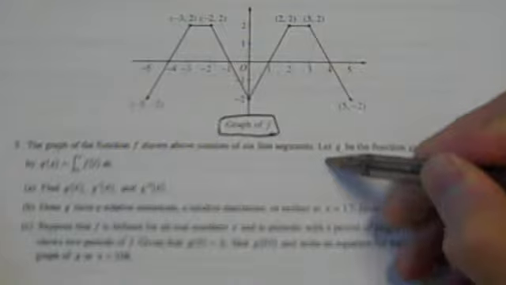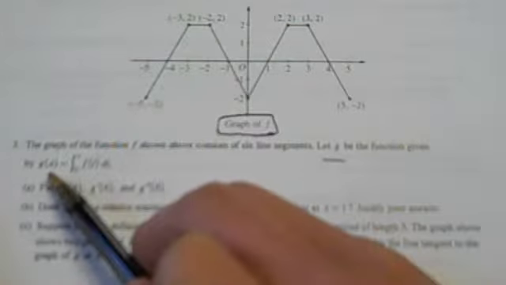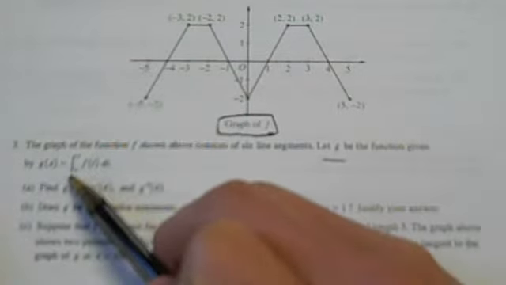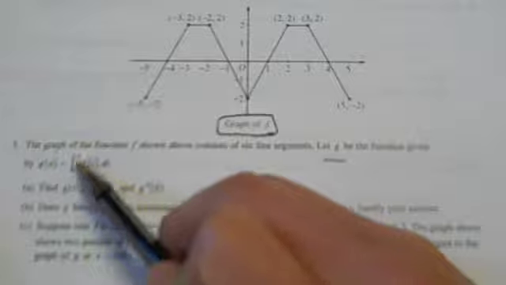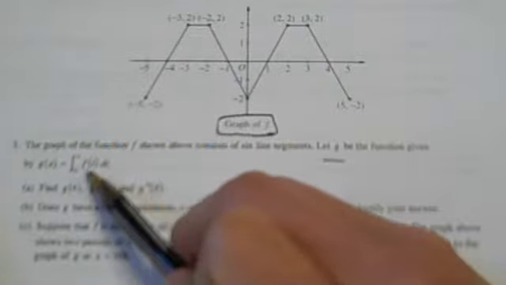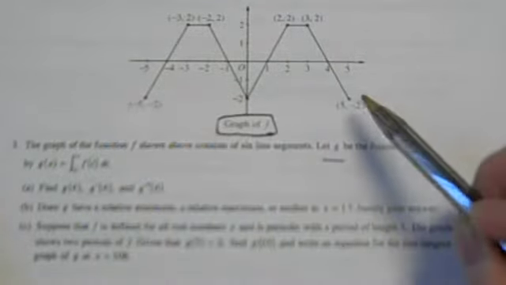Now here, this is where it becomes tricky. You let g, so that means they're not really asking much about f, but they're asking about g. But there's a relationship between g and f. So here, g is the function given by the definite integral from 0 to x of the function f of t dt.